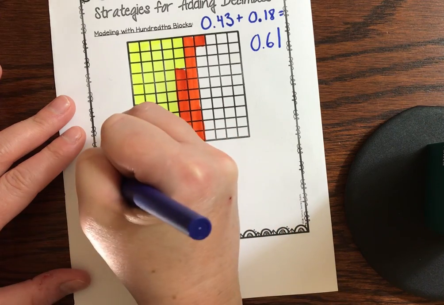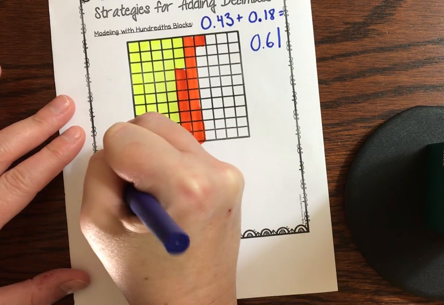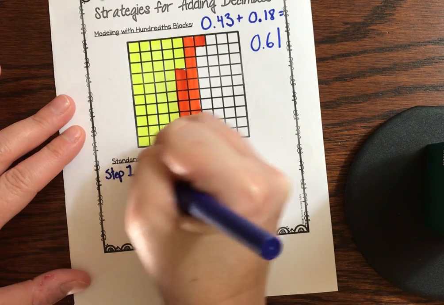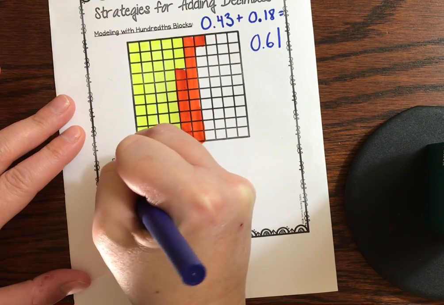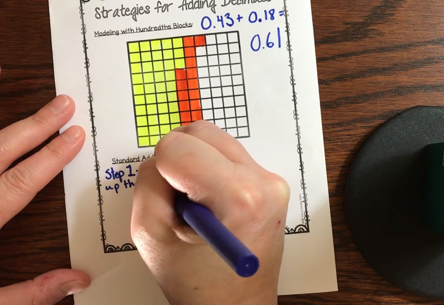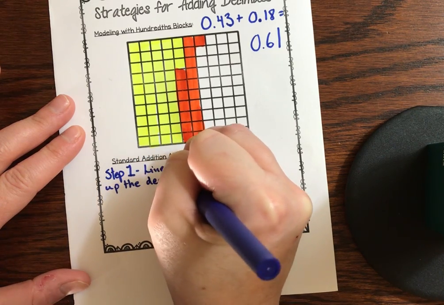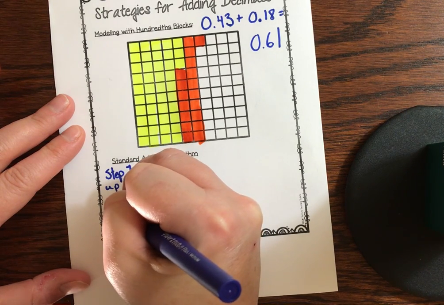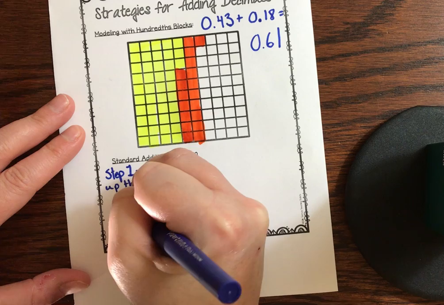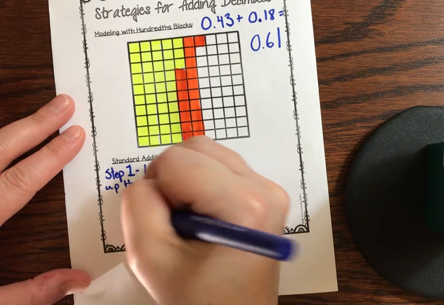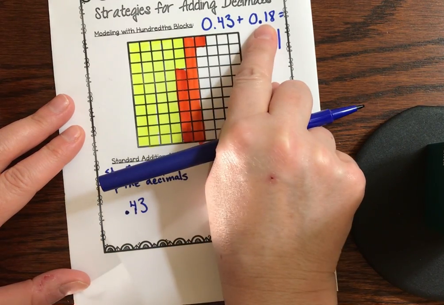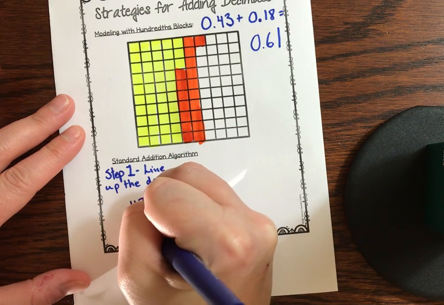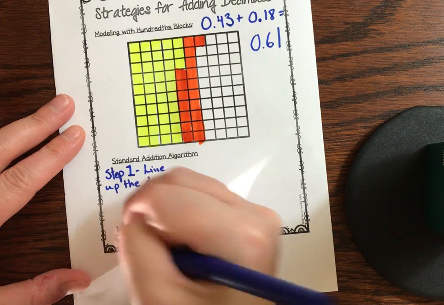All right, so step 1, write this down here for your standard algorithm. Step 1, line up the decimals. Okay, so what that means, if you've got 43 hundredths, you're going to put your decimal and 43, and then underneath it you're going to put your 18 hundredths directly underneath it. The decimal is going to be lined up in the same place. 18 hundredths, just like that.